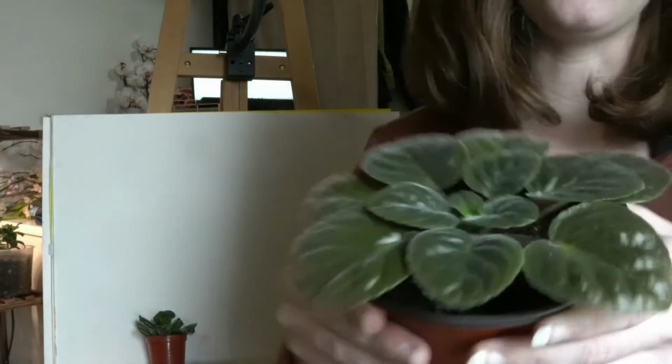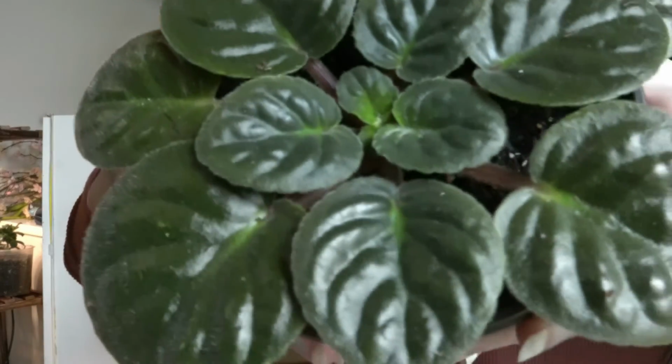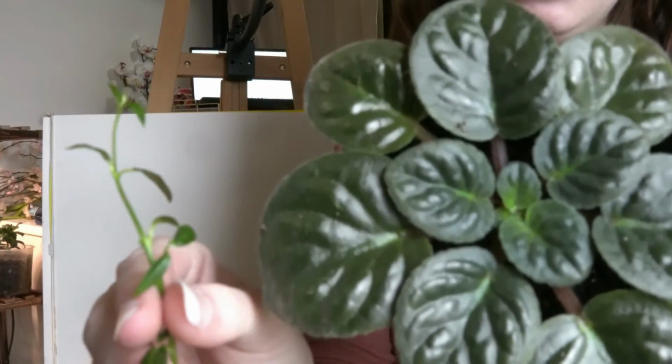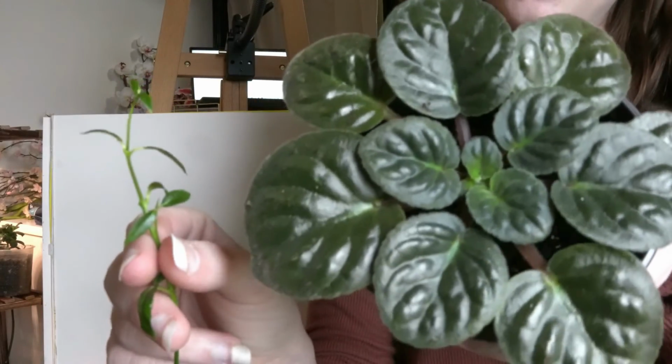Obviously, you can have variety within a plant. You can have variety between multiple plants. An example would be these leaves versus these leaves. There's just so much variety out there.